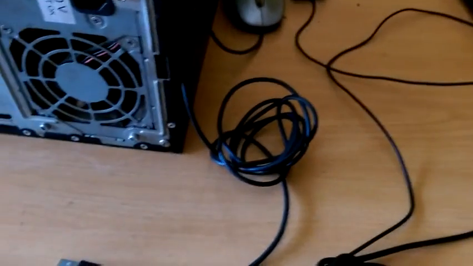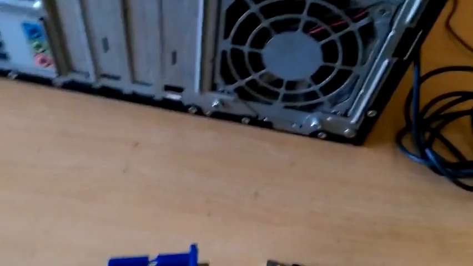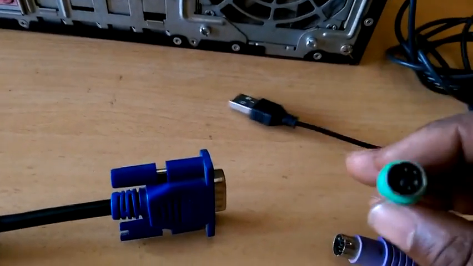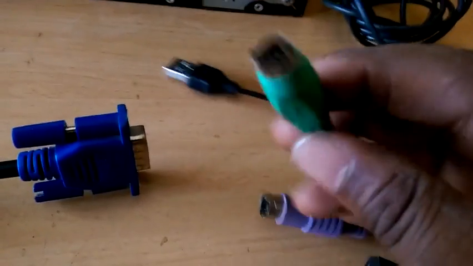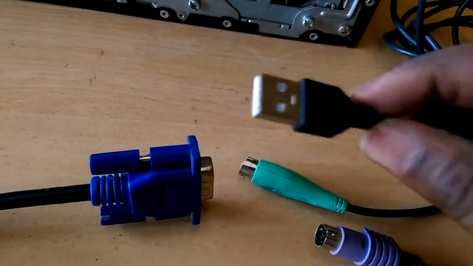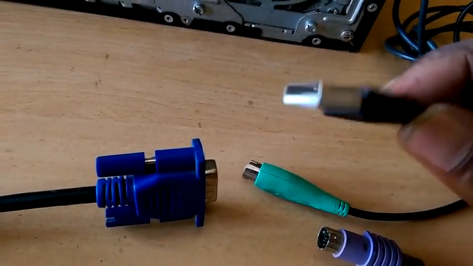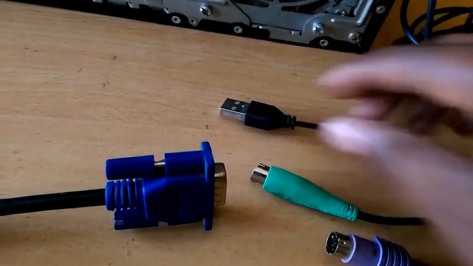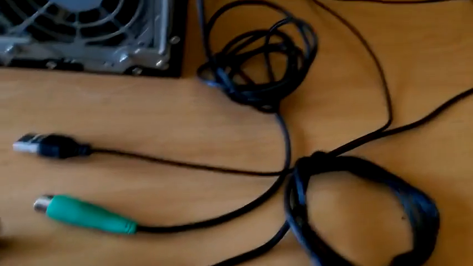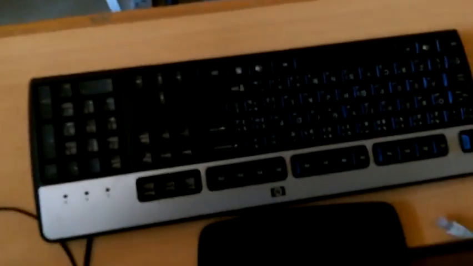I'm going to use one of them, but you have to know the difference between them. The PS2 mouse has a connector like this, and the USB mouse has a connector in this format. And another connector you see here is for the keyboard. The keyboard I have here is a PS2 keyboard. You can see that it is an old version keyboard.